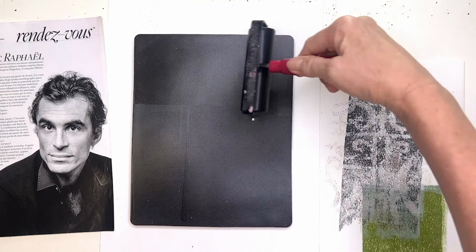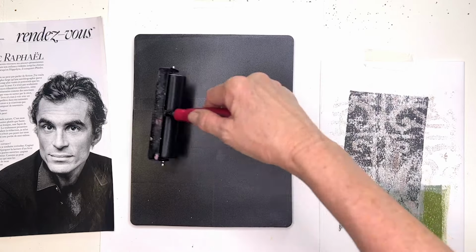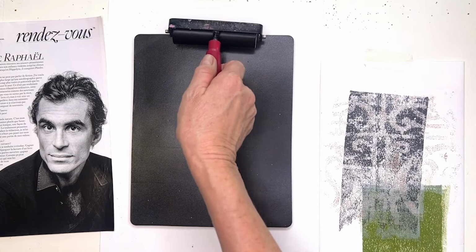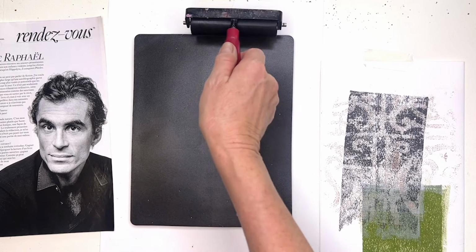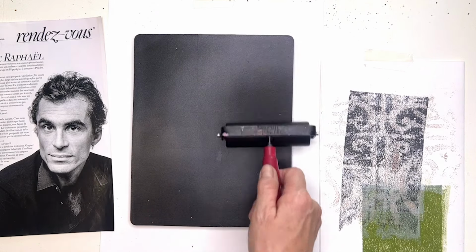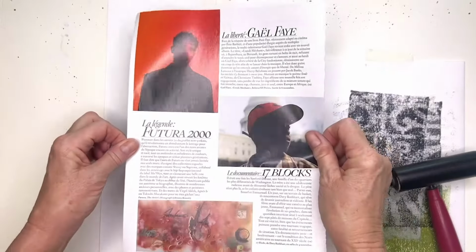So I'm working that paint layer quite a bit, getting rid of my braille lines, hoping not to get any of those on my plate. And laying down the image.